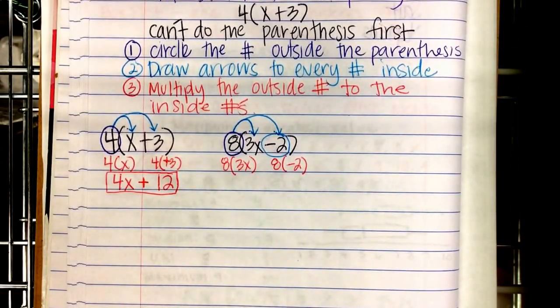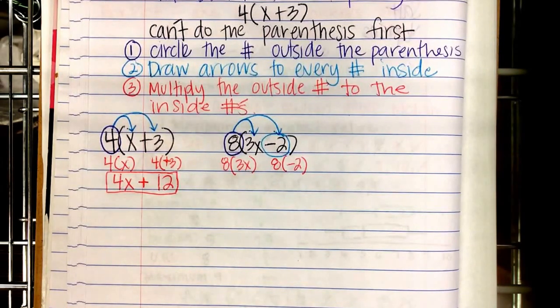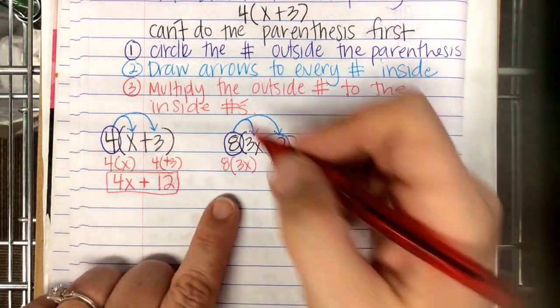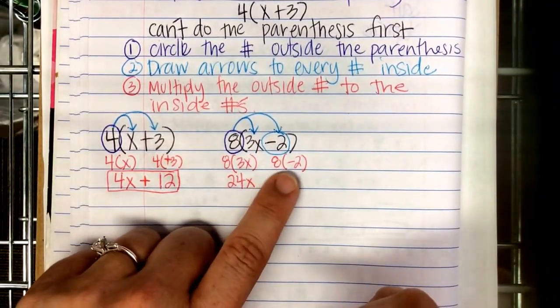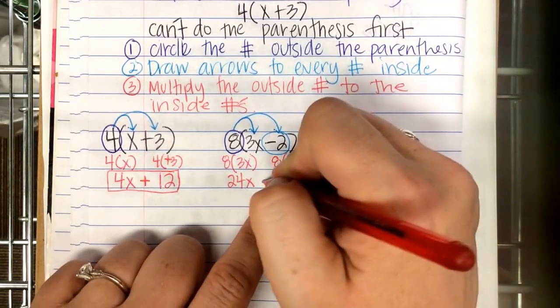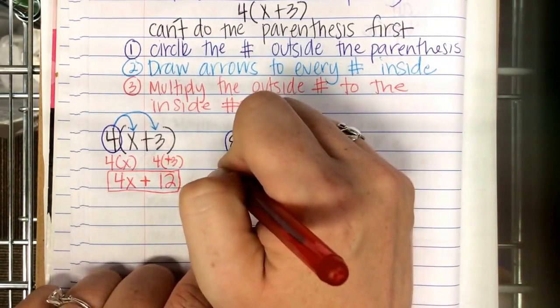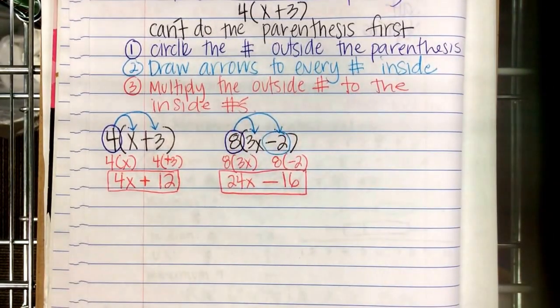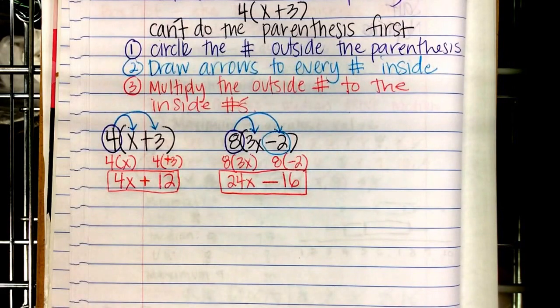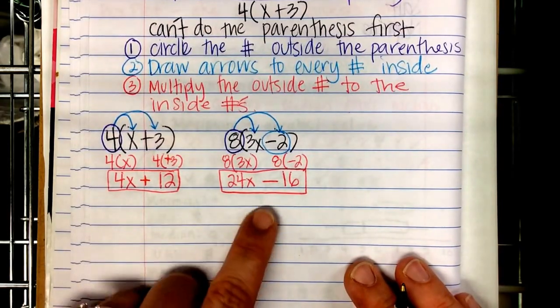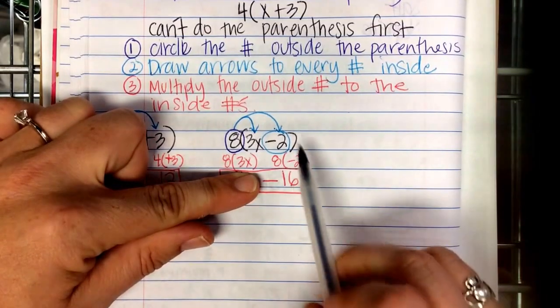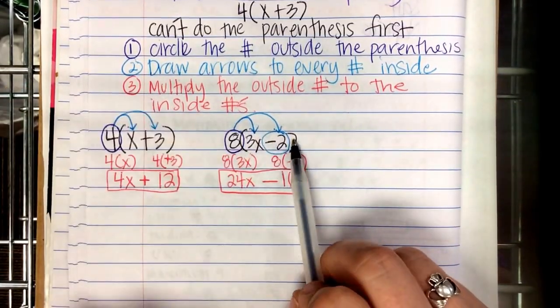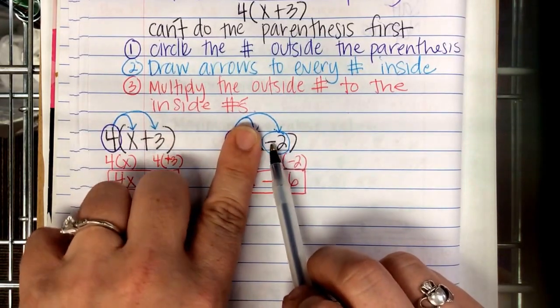Do you know what 8 times 3x is? Do you know what 8 times 3 is? What is it? 24x. And what's 8 times negative 2? Negative 16. And I'm good to go. That's the answer. No, it's not minus negative 16. It's negative 16 is my answer. Just like up here, it says minus 2, but when I remove the 3x, I'm left with negative 2.